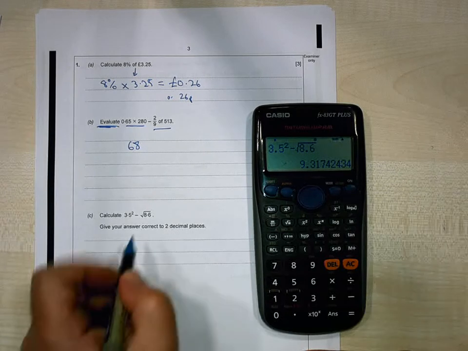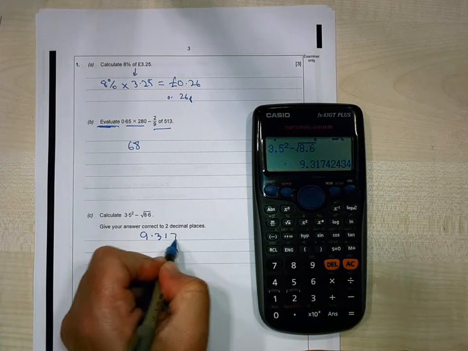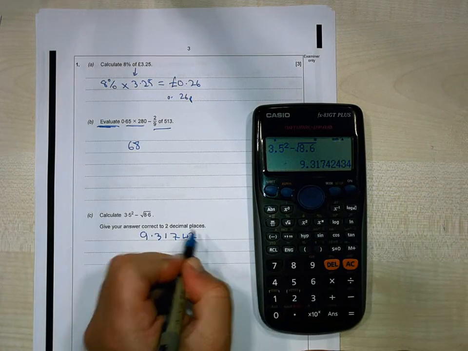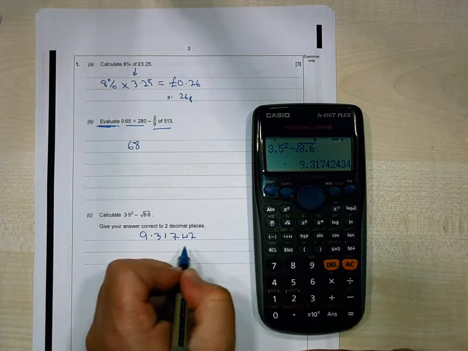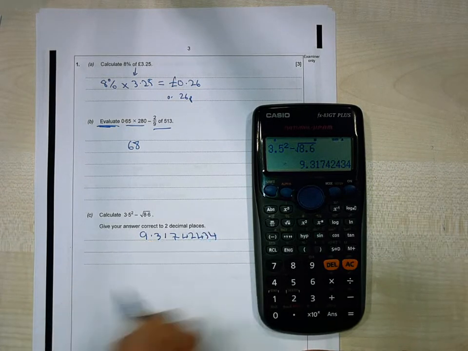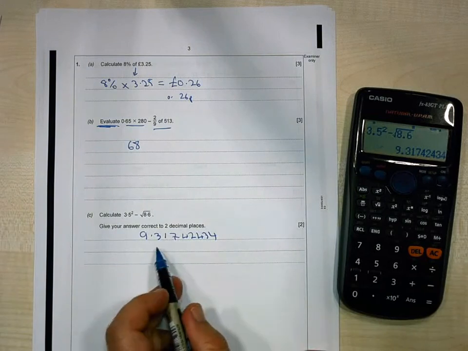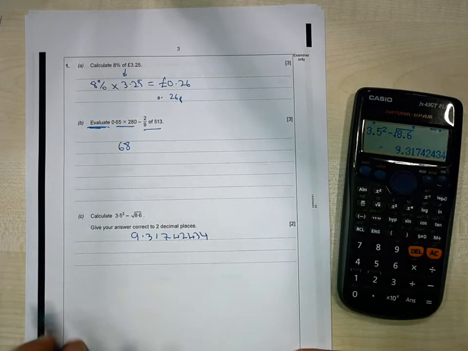What I always suggest is before you round it, write down enough of what's on your calculator screen so the examiner knows you've actually done the right thing to that point. 4, 2, 4, 3, 4. So of those 2 marks, you're going to get 1. And then all you have to worry about is 2 decimal places.